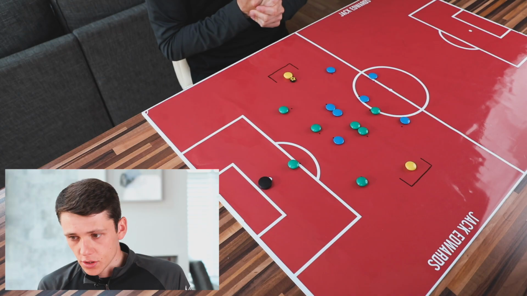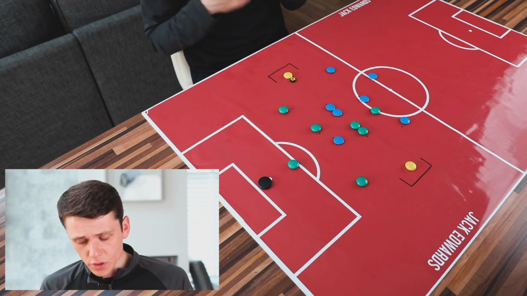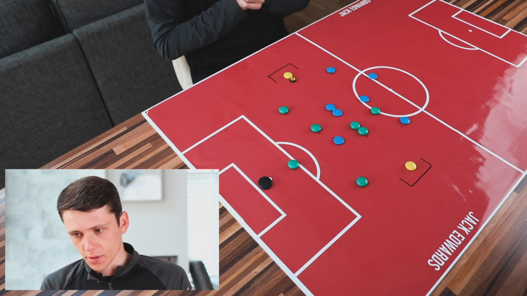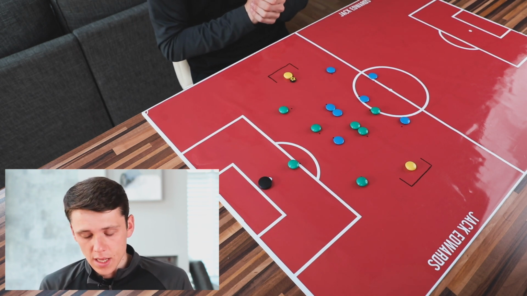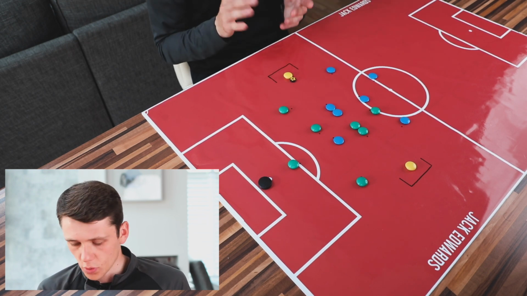But before we get into it, let's have a look at how many players we have this week and the equipment that we're using. In terms of players for this week, we have a total of 16 players, 14 outfield players, plus 2 goalkeepers. We can adapt that for more and fewer players. If you don't have 2 goalkeepers, it's okay if you have 1.